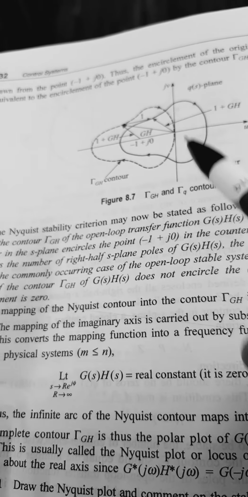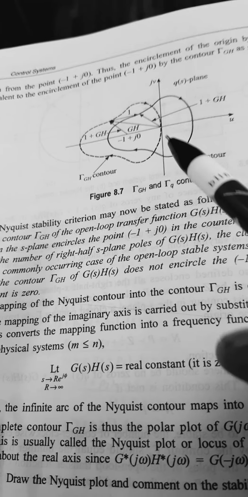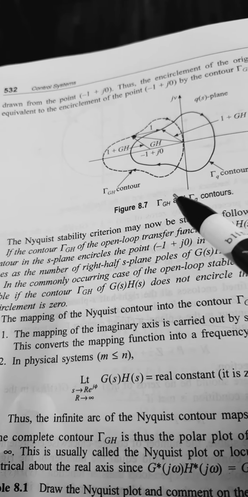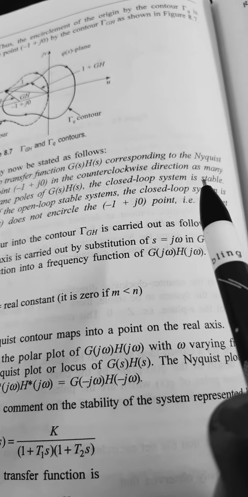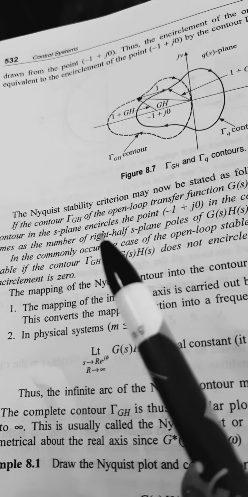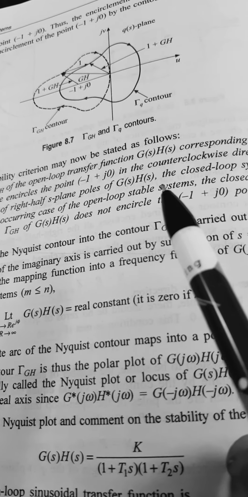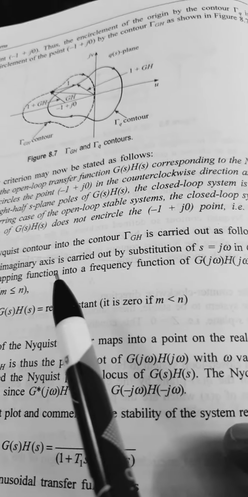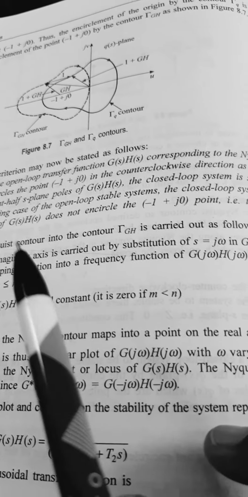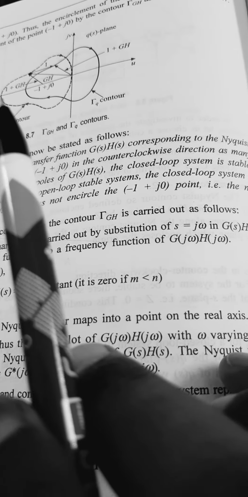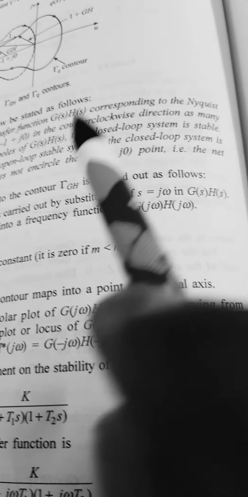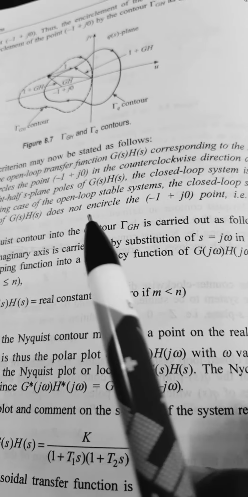If it encircles in the counterclockwise direction as many times as the number of right half S plane poles of G of s H of s, then the closed loop system is stable. You know that it is stable when there are no right half plane zeros of 1 plus G of s into H of s. But if there are poles on the right half of the S plane, then it is stable.